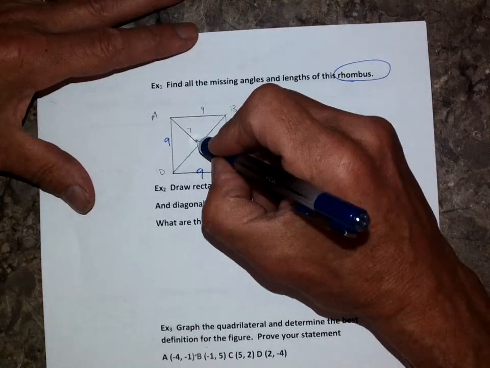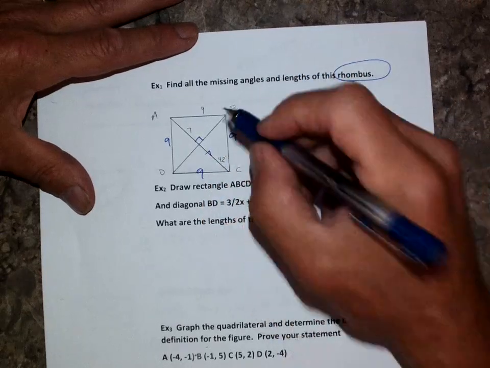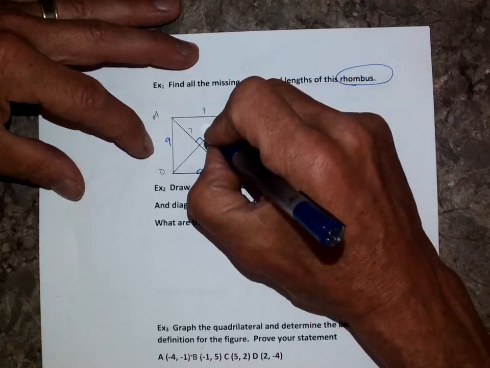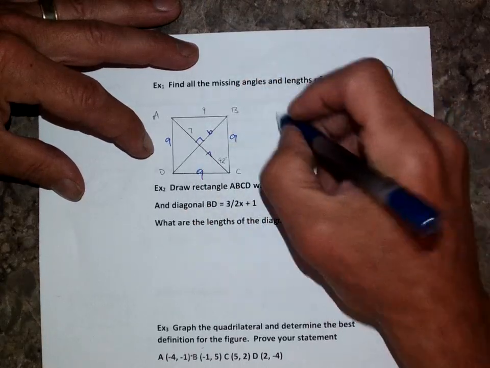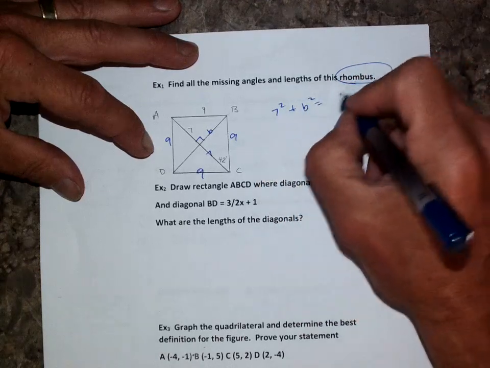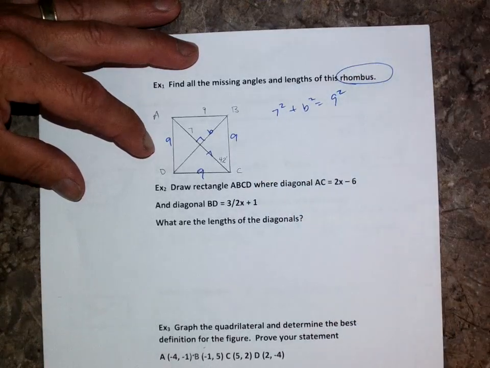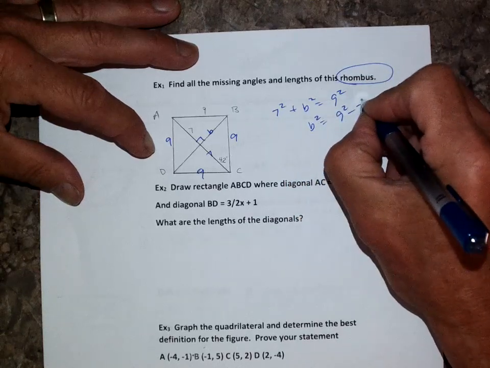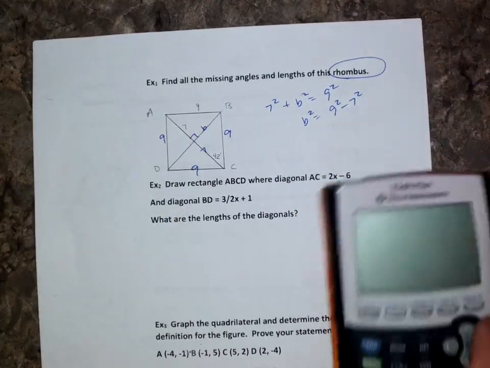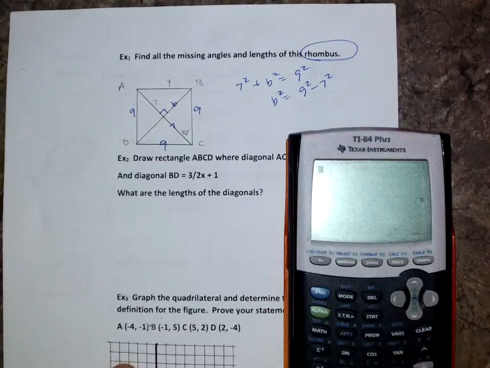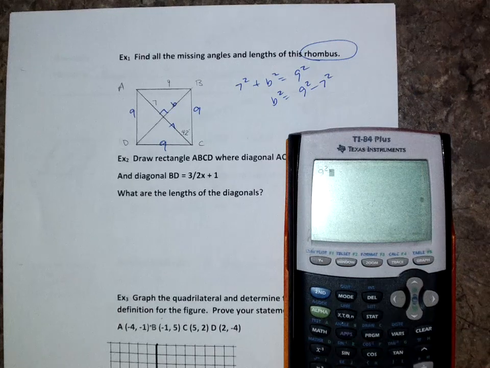We do know that it's 90 degrees here, so we could use the Pythagorean theorem to get this side, if we needed it. Call that, say, b. We could go 7 squared plus b squared equals 9 squared. And so I'll have b squared equals 9 squared minus 7 squared. Now we just use my calculator. I'd go 9 squared, subtract 7 squared, and I get an answer of 32.